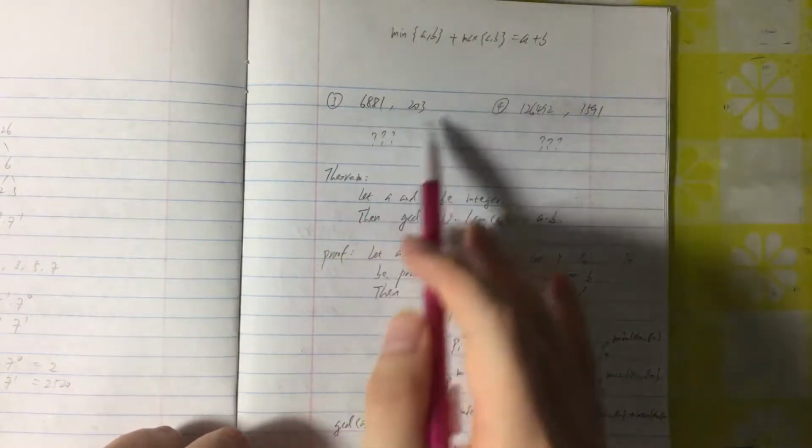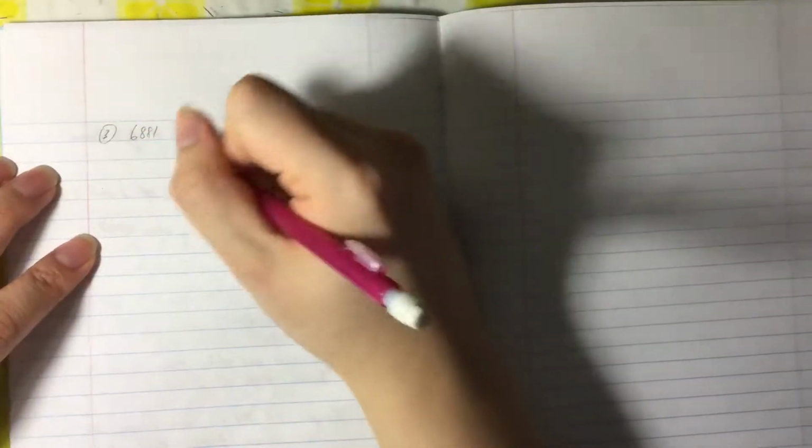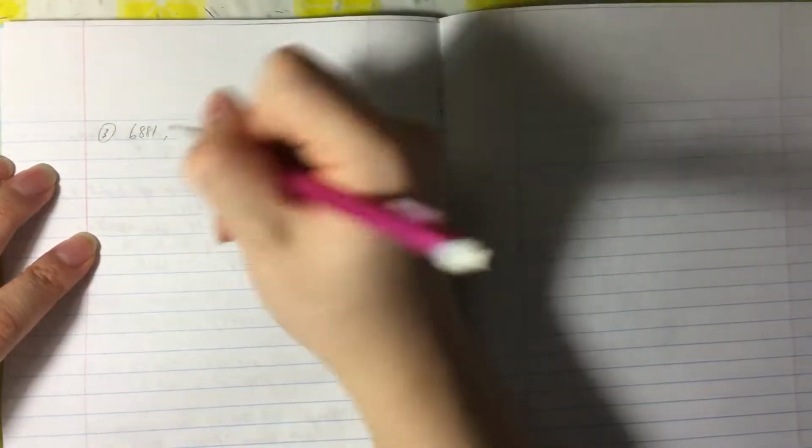Now let's go back to these two problems here. How do we find their GCD and LCM? Look at number 3 first. We have 6,881 and 203. We try to find their GCD and LCM. Let's find their GCD first. How do we find the GCD of 6,881 and 203?